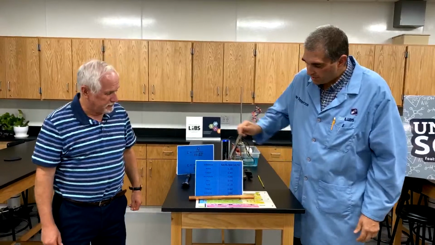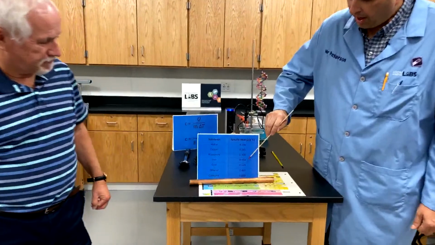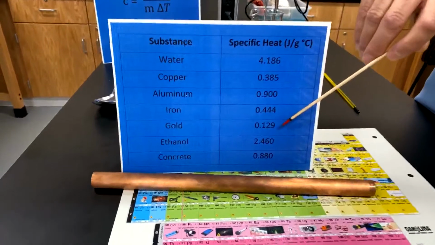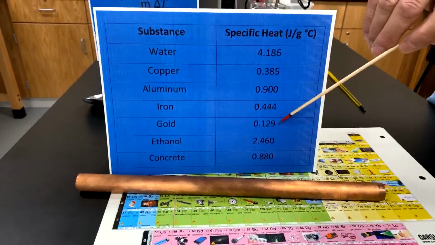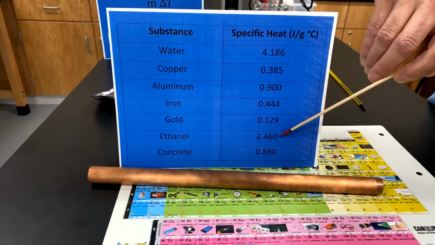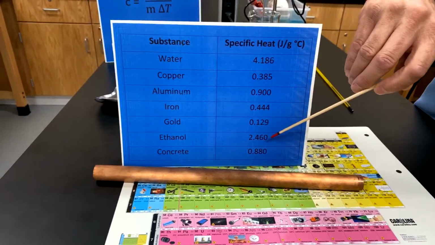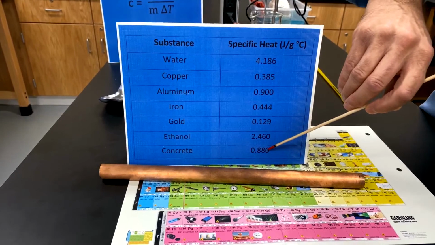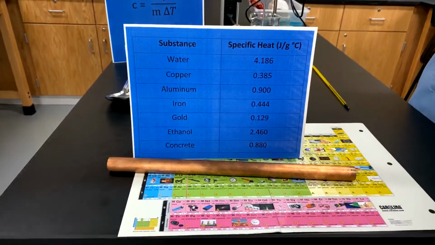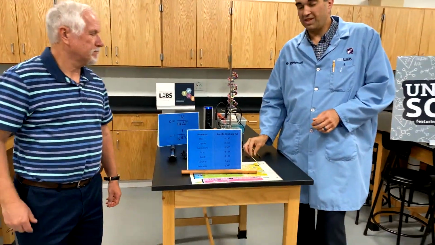Yep. So other substances, things like aluminum, they have a value of 0.9, so a little bit higher for a metal. Iron, that we typically think of in steel, about 0.4. Gold has a very low specific heat, 0.129. And then ethanol, ethyl alcohol, since most rubbing alcohol is isopropyl alcohol, but it's about the same value, 2.4. And then concrete, or rocks and things like that, basically limestone things, around 0.8 or 0.9. So these different specific heat values are things that we can take advantage of.